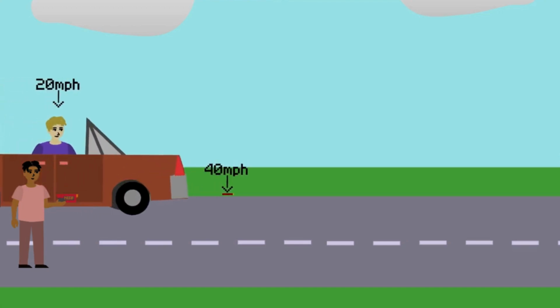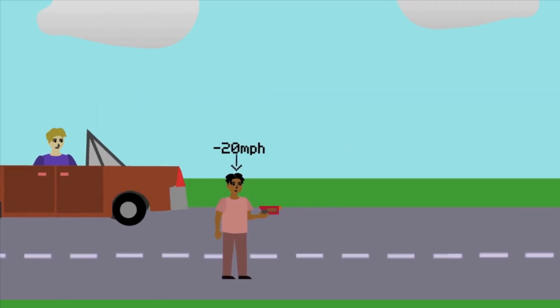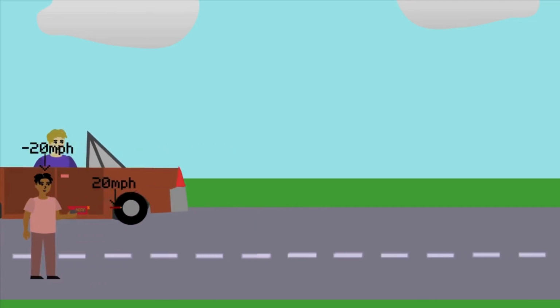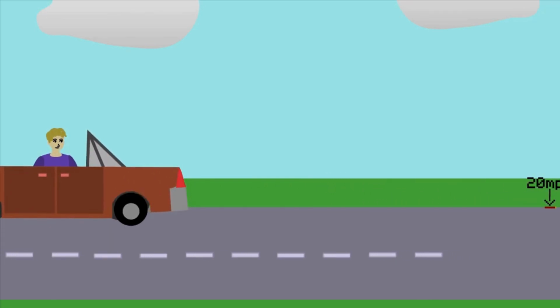Imagine firing a Nerf pellet from a stationary position on the ground at 40 miles per hour. If your friend, moving in a car at 20 miles per hour, looked out their window, they would see your pellet traveling at 20 miles per hour, as opposed to the 40 miles per hour you arrived at. Now, replace that Nerf gun with a flashlight.